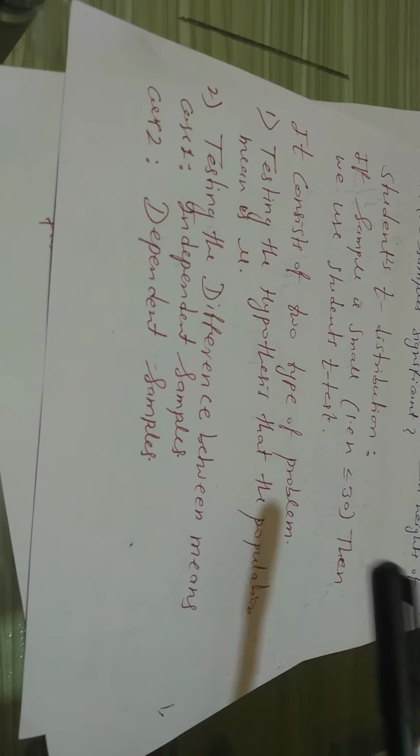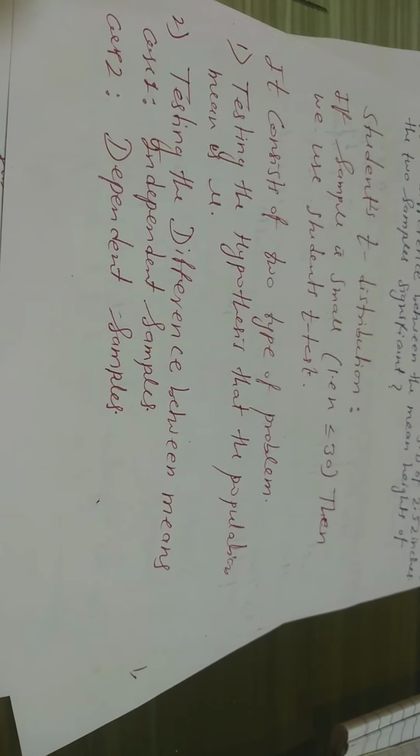Second type, we are given two samples and two means, and we have to conclude whether both come from the same population. From their means we can find out whether the mean of the given population is the same. These two types of problems we have to study in t distribution.